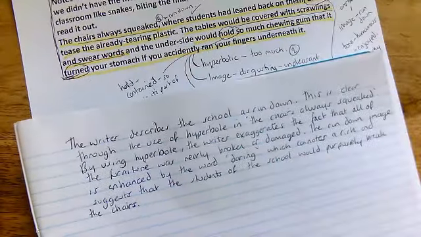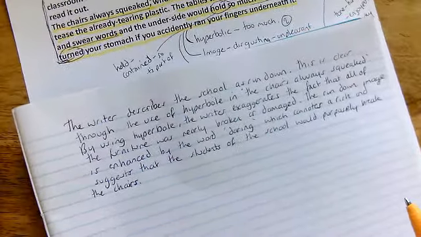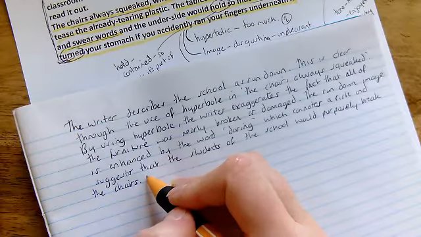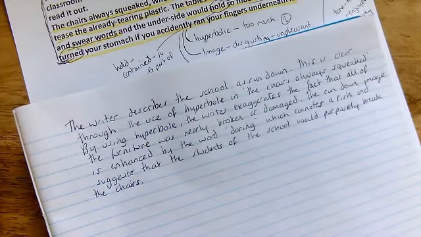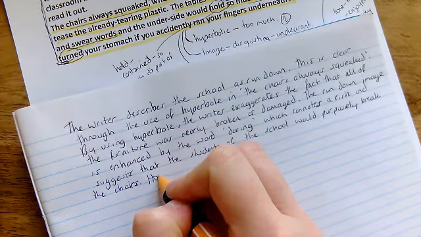Now I'm going to go back into that tone because I feel like I can say something more about the tone. So the tone kind of changes the effect. I'm going to put the word however.